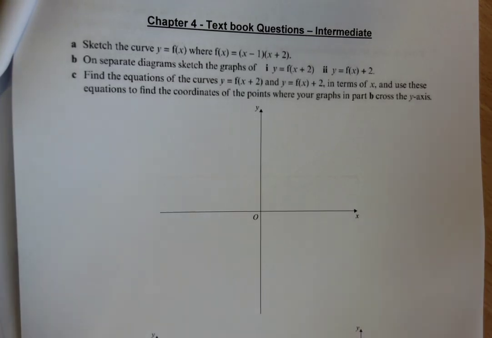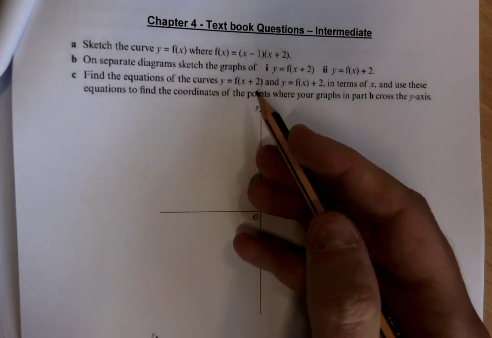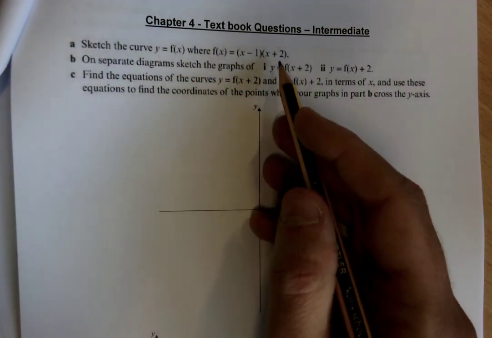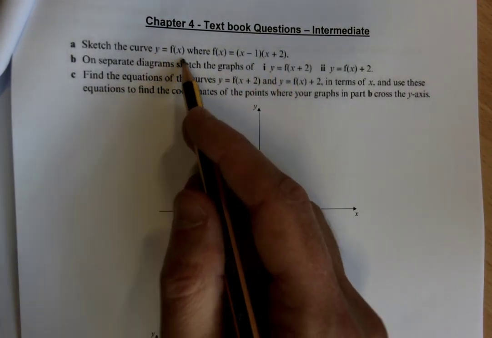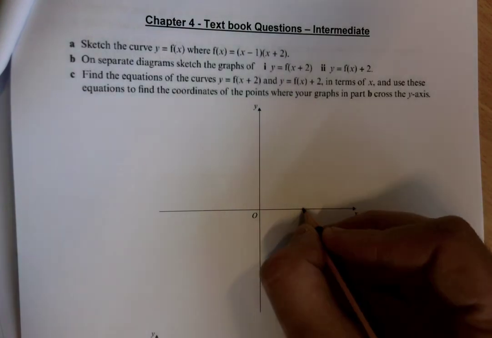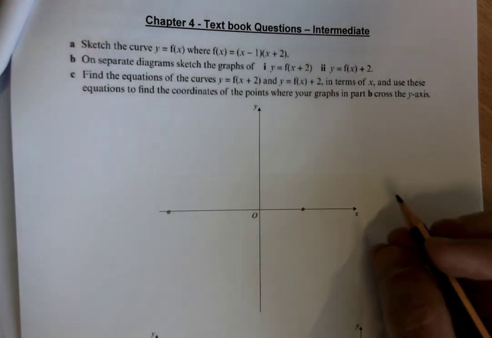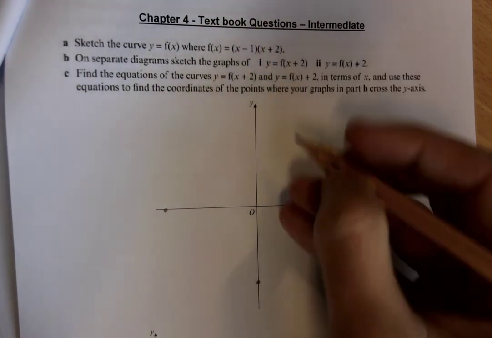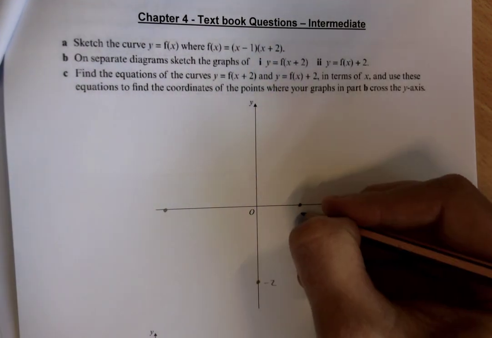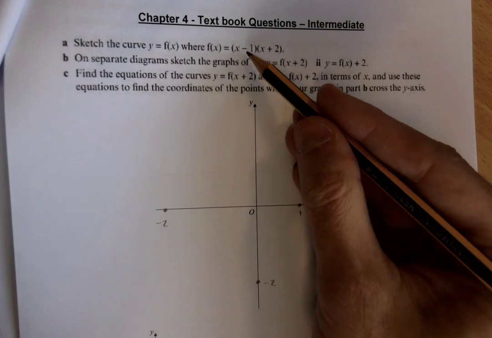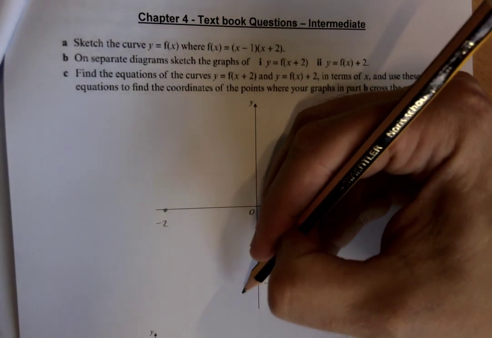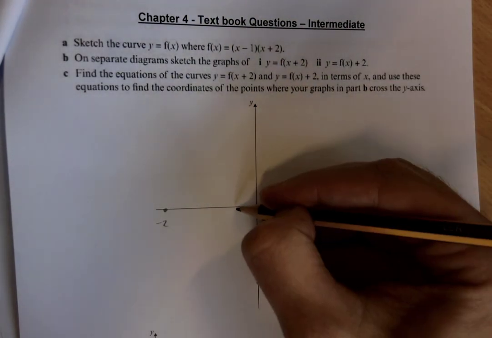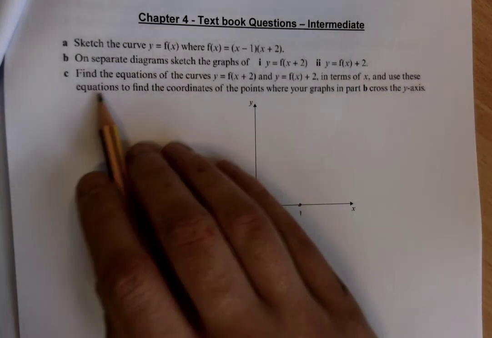But now moving on to the intermediate questions. These are going to have a mixture. So this top one is quite easy. It's just a quadratic. So it can go through the x-axis at 1 and minus 2. And it's going to go through the y-axis at minus 2. I know that because it's just minus 1 times 2. And we could work out the minimum point as well, if we need to.